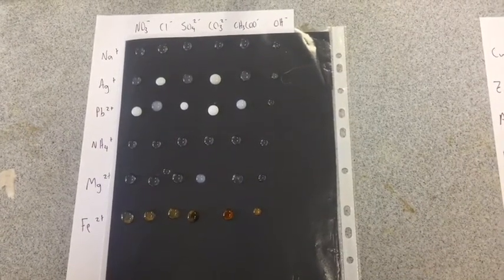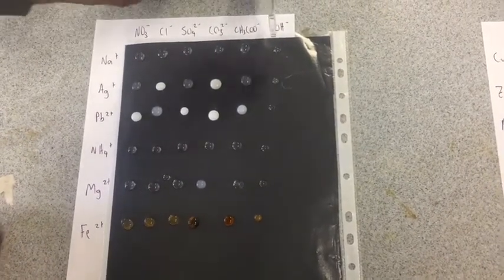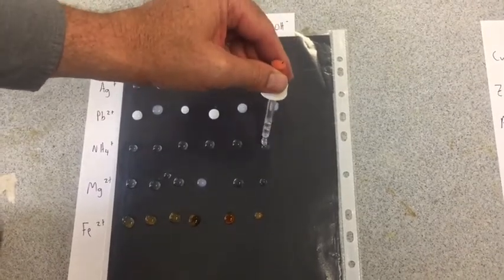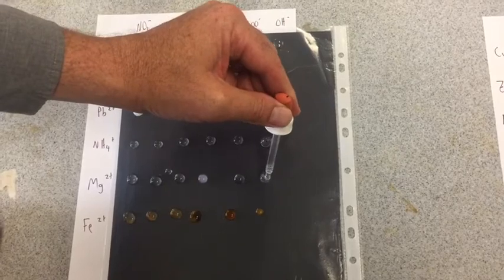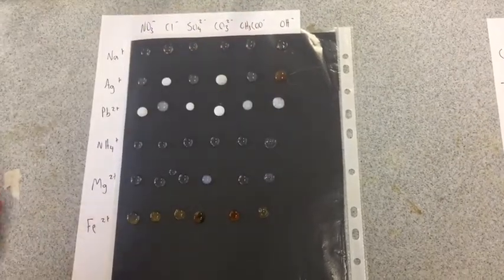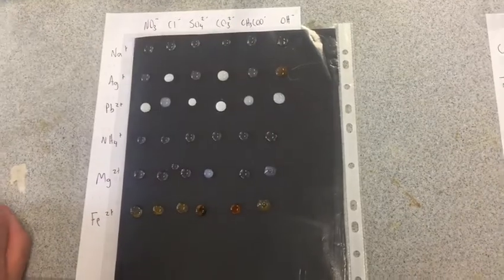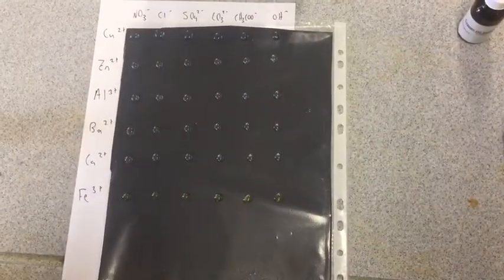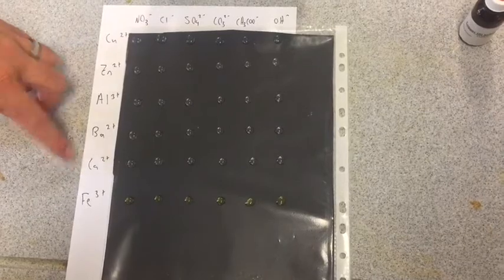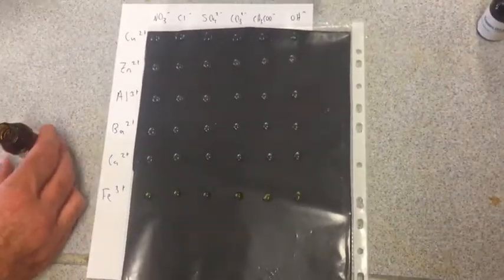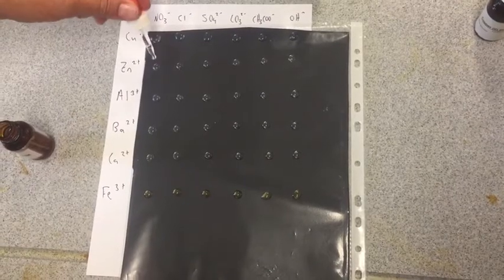And the last one for these metals, we're going to try hydroxide. We've got something for silver, something for lead. Oh, ran out. There we go. Alright, the next lot of metals we're looking at: copper, zinc, aluminium, barium, calcium and iron. We're using the same anions, so once again we'll go down the first row with nitrates.